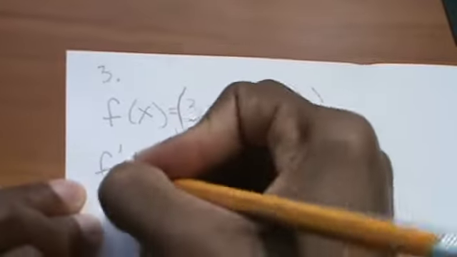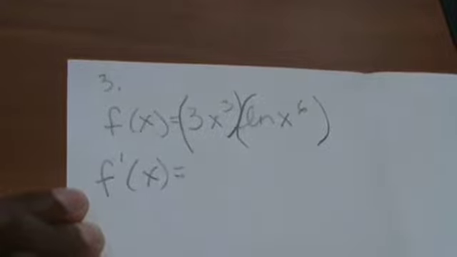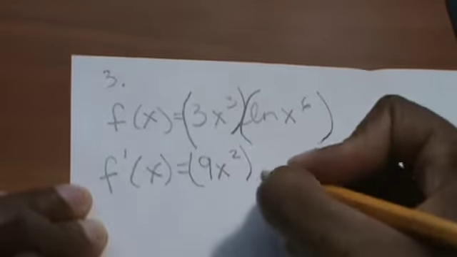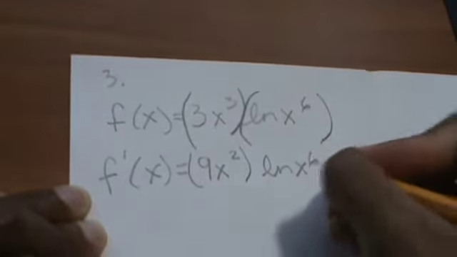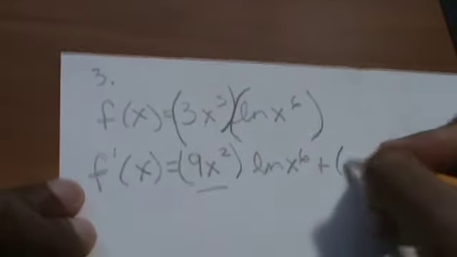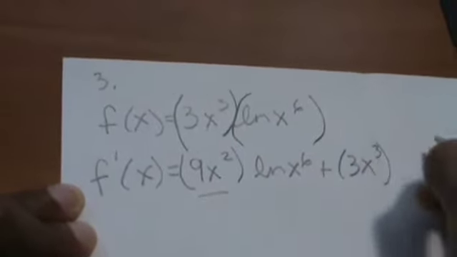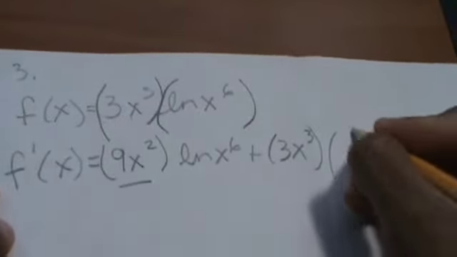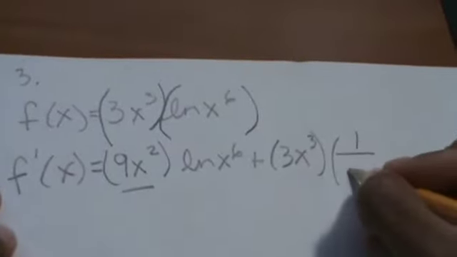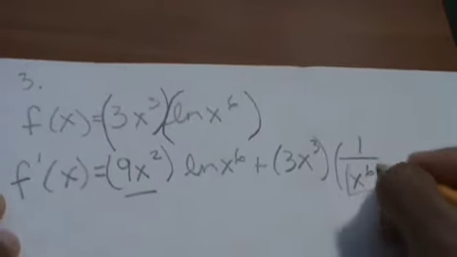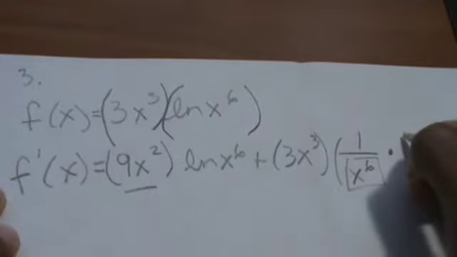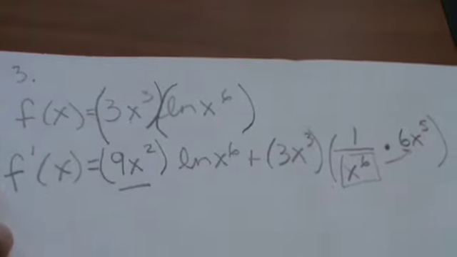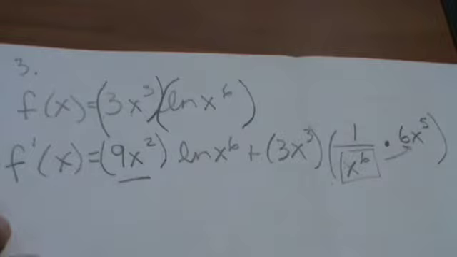So then your f prime of x, again, you're taking turns taking the derivative, so 9x squared is the derivative of this first piece. We're going to leave this natural log of x to the 6th alone, plus, now we'll leave the 3x cubed alone, and now we'll get it taking the derivative of the natural log of x to the 6th. What is that? 1 over whatever's right after the natural log, which is x to the 6th power. Notice we just dropped that x to the 6th to the denominator, so we have to take the derivative in order to finish this off, like that. Okay, so that's all the pieces of that.